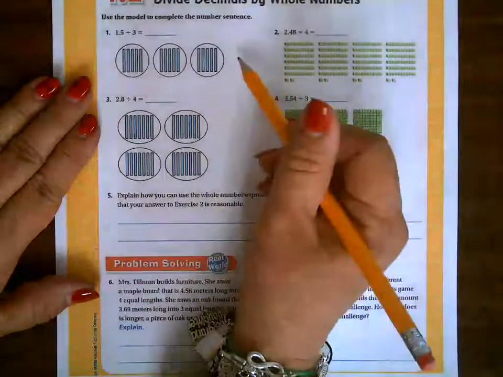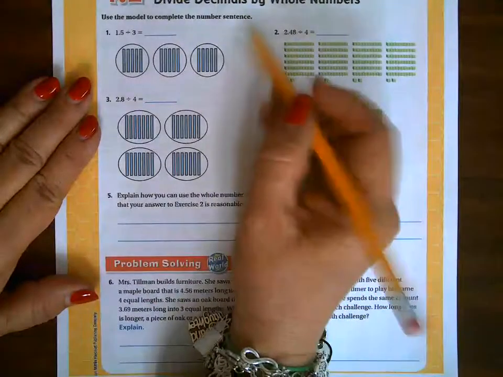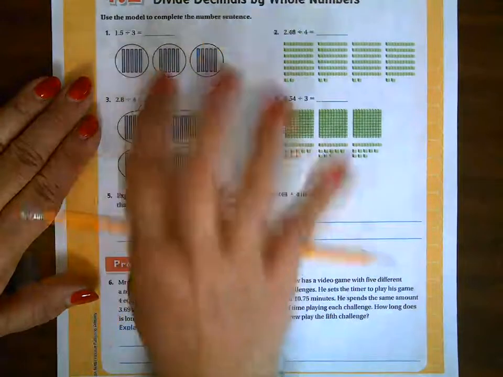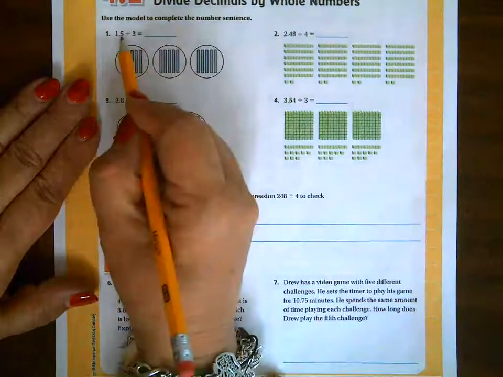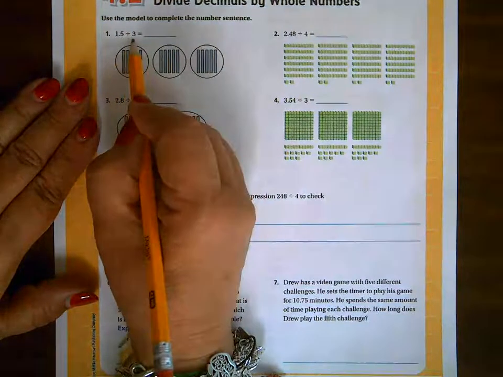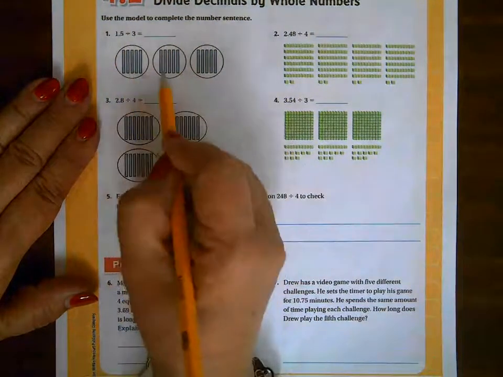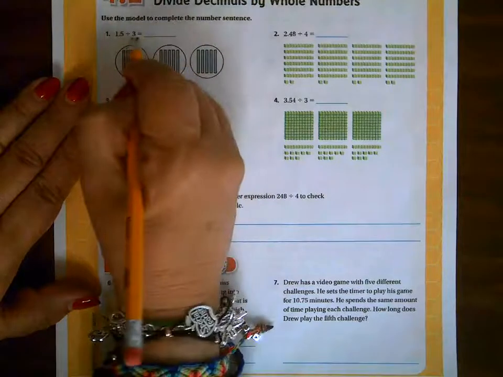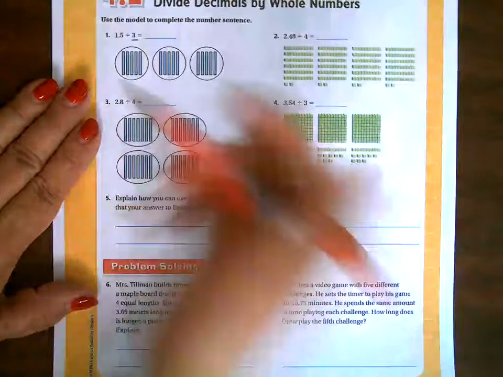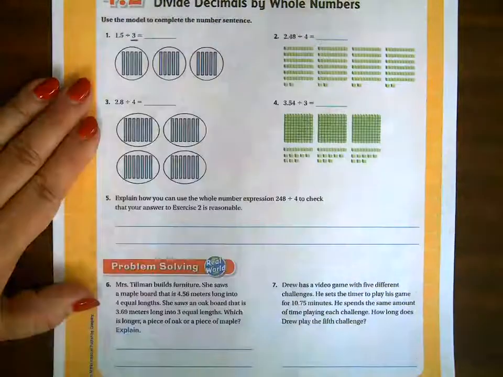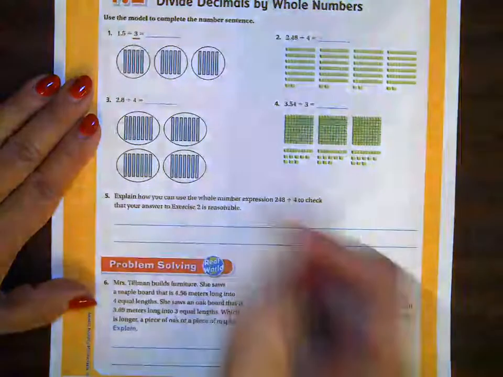We are using models to represent division or dividing with decimals. So we're going to use each of these models to complete the number sentence. We have 1 and 5/10 divided by 3. So you can see I have the 3 groups, which is my divisor. I'm going to go ahead and switch to a pen, be easier to see. So there's my divisor.